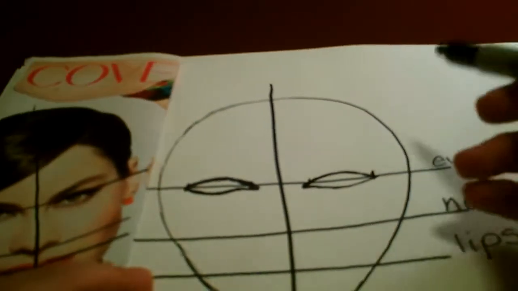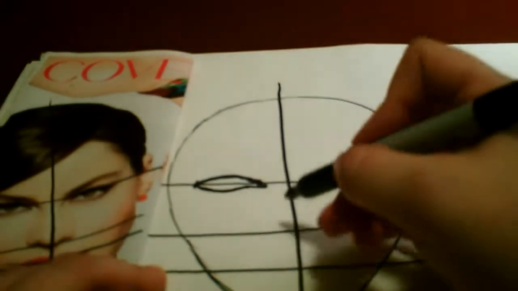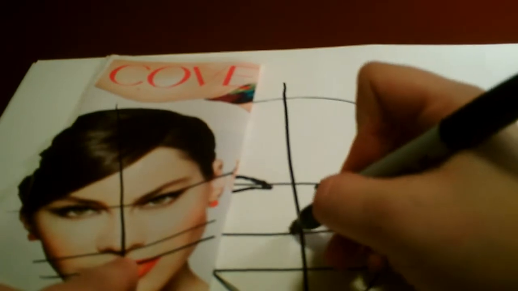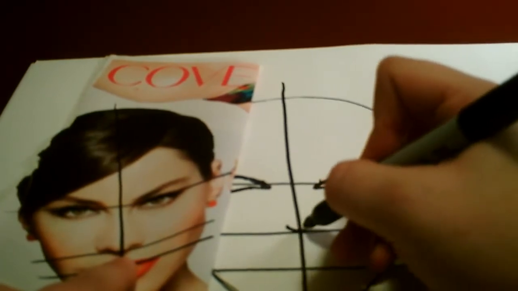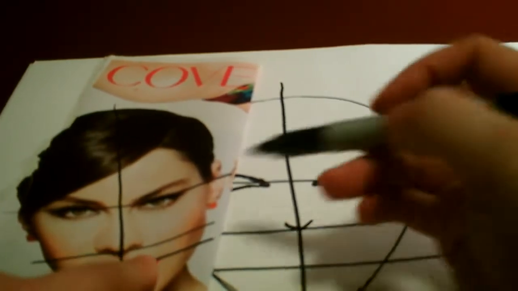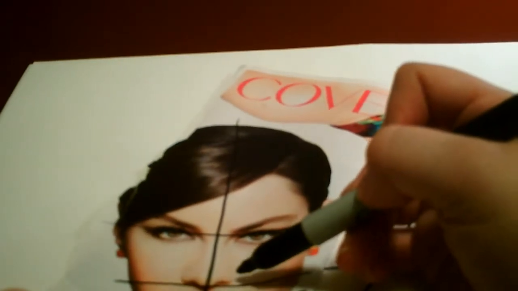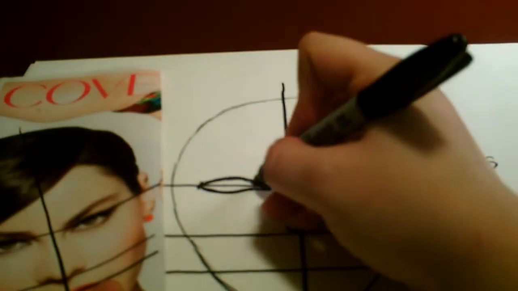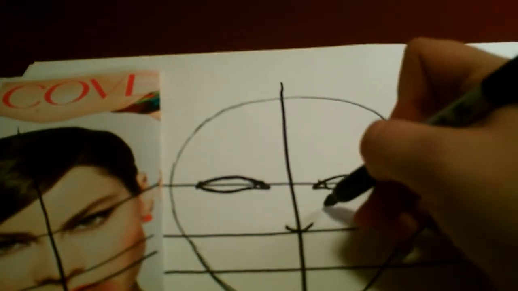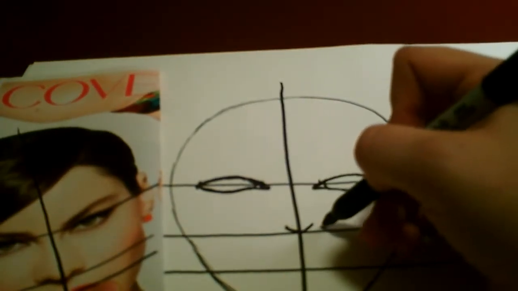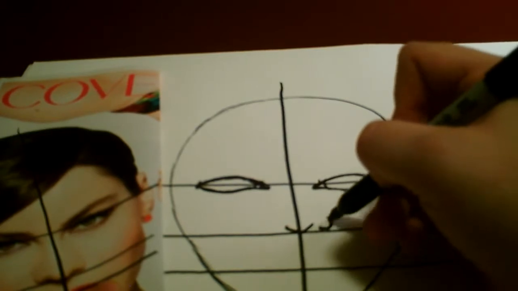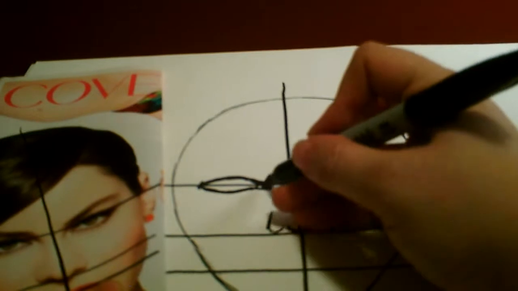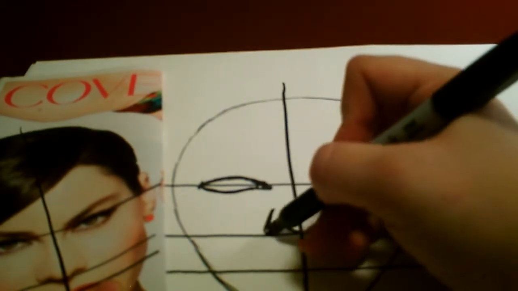Okay, next we're going to go ahead and get the nose positioned. We can see that the bottom part of her nose rests right here at the intersection of those lines. We can see that the edge of her nostril matches up with the tear duct. We can go ahead and draw that detail in just so we can use it for placement. And so, edge of the nostril will be here and here, just kind of using what we've already drawn as reference.